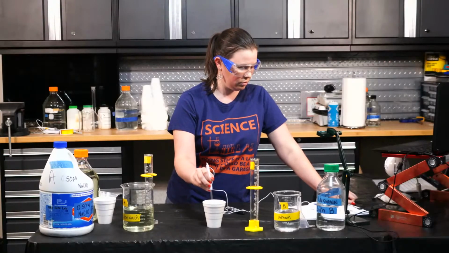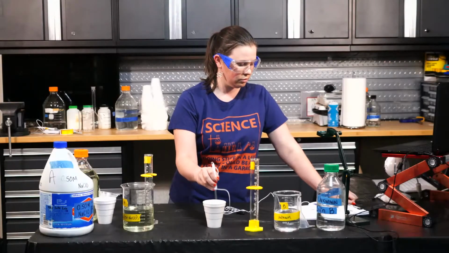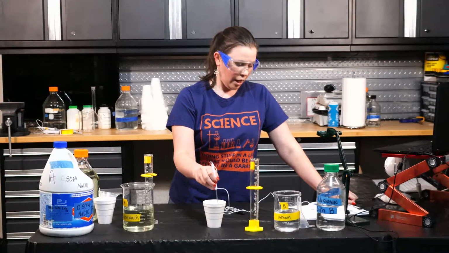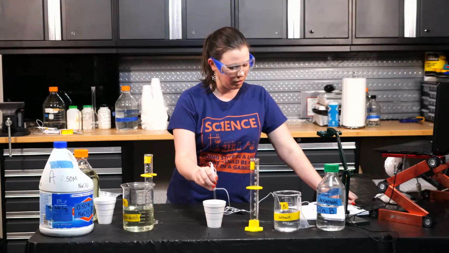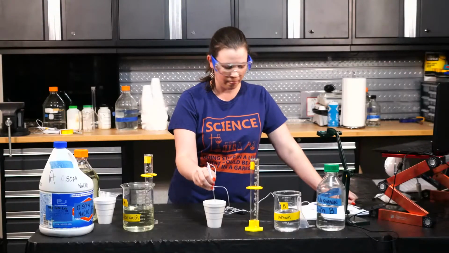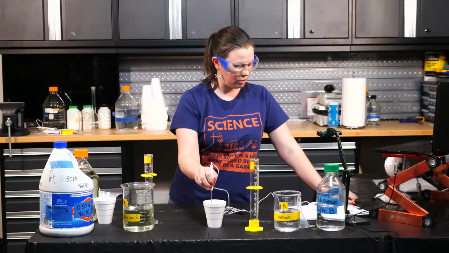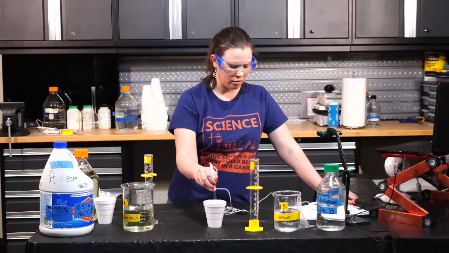35.0, 35.0, and still 35.0. Seeming like we've hit our plateau here. Give it another second, just in case. 35.0 still. So we're going to call it 35.0 degrees Celsius for level 4.